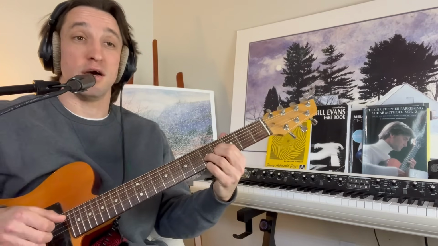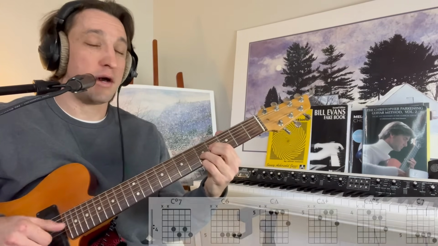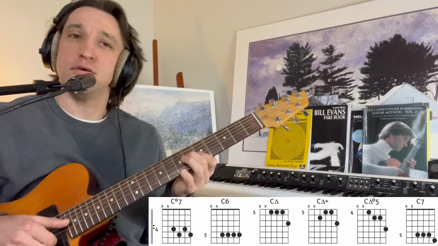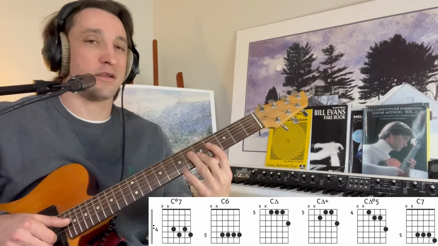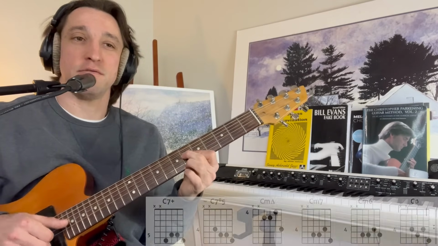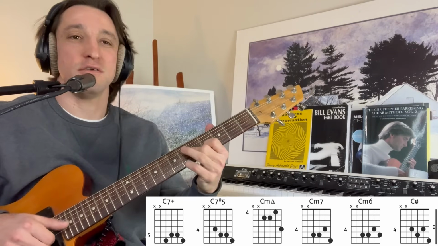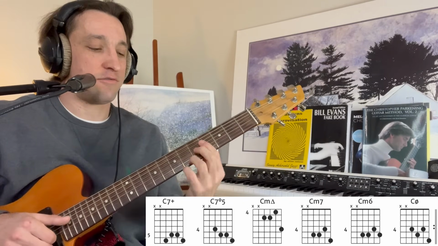Here we go. 1, 2, C6. We got major 7, sharp 5, flat 5. These are fun. Dominant, dominant sharp 5, dominant flat 5, minor major 7, tricky, minor 7, minor 6, half diminished.